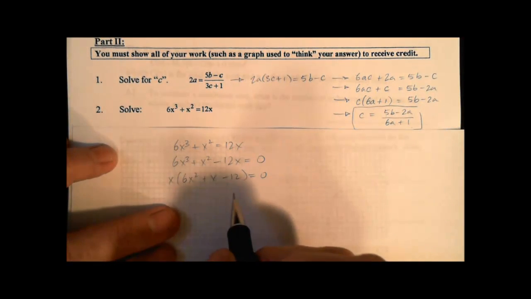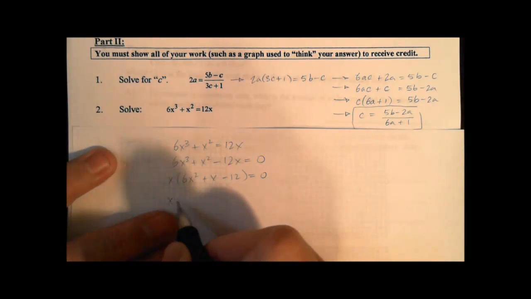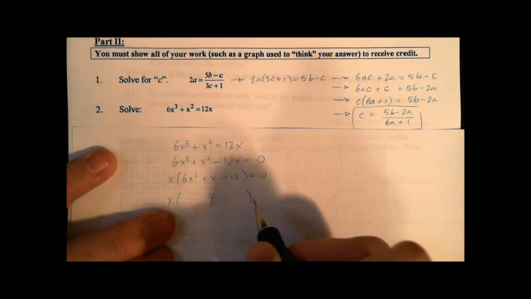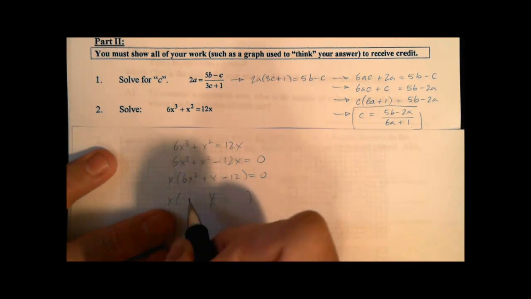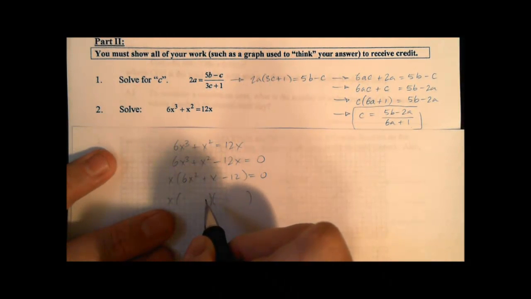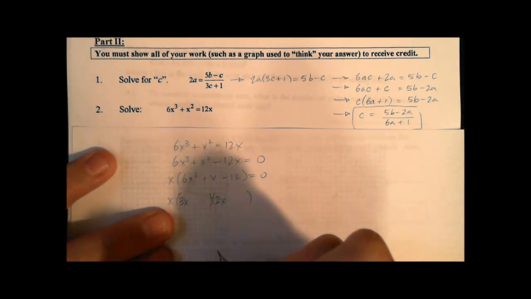Now this is a tough one to factor. I'm pretty sure it factors, but remember I still have the quadratic formula. I'm going to give myself a little bit of time. And I'm going with either 6x and x, and I think I'm going to go with 3x and 2x.